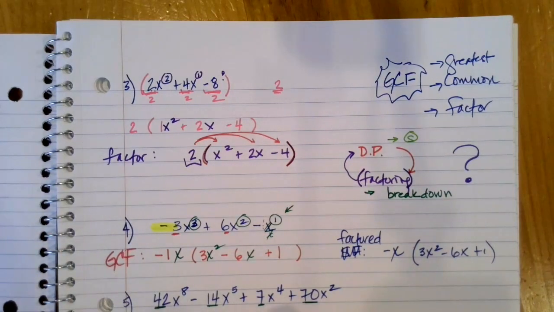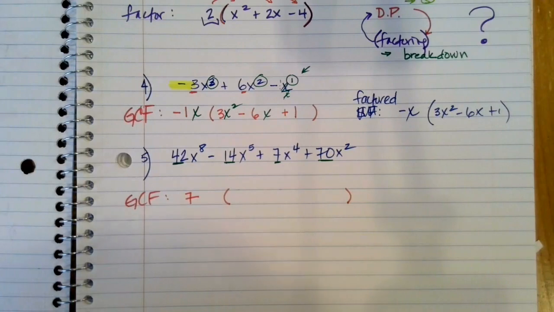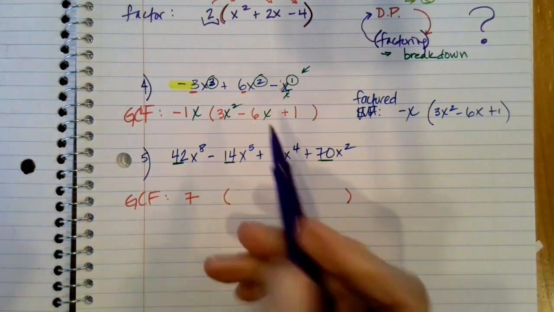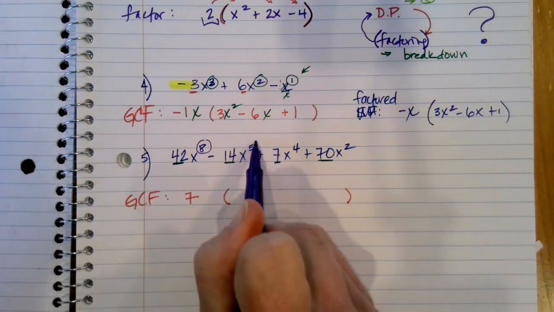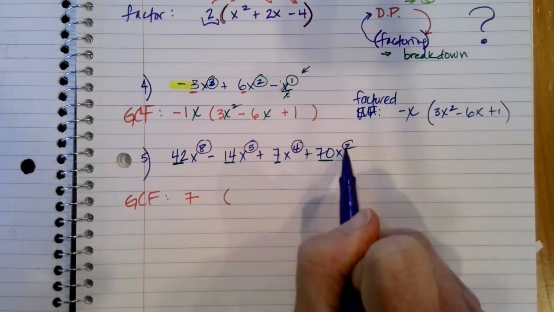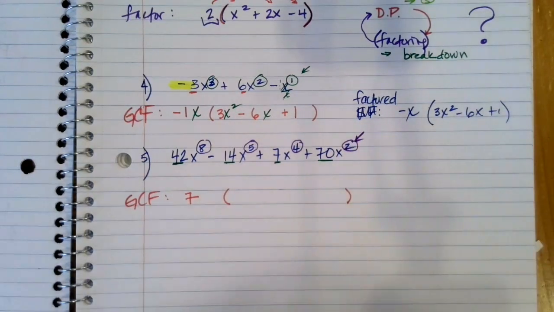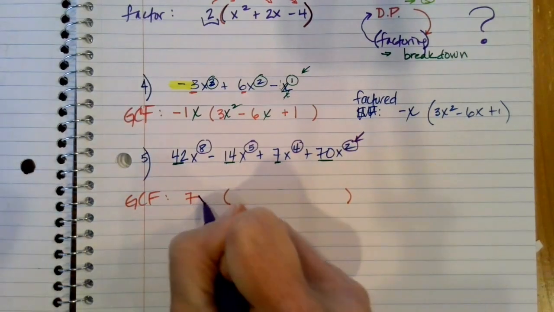So before I go ahead and I write what's left in my polynomial, I think I'm going to take a look at my variables. So when I look at my variables, you can see I have 8 x's here, 5 x's here, 4 x's here, and 2 x's here. The greatest number of x's that I can take out is going to be 2.